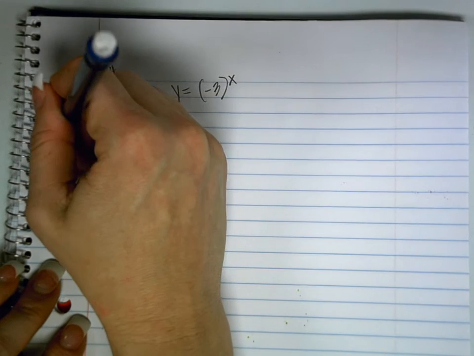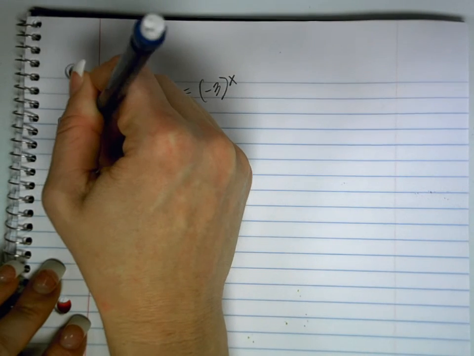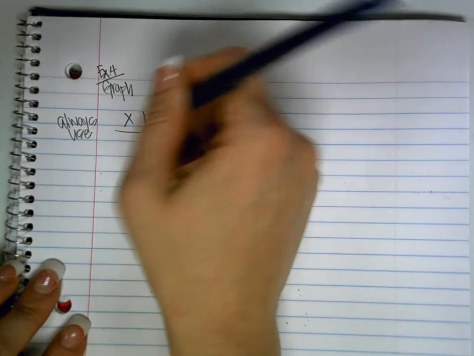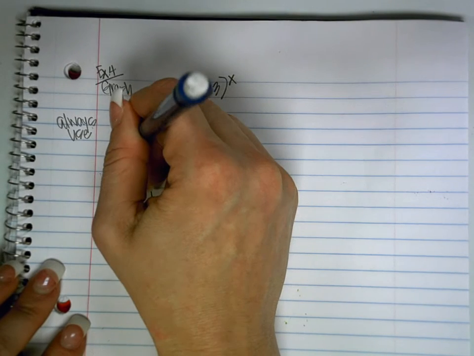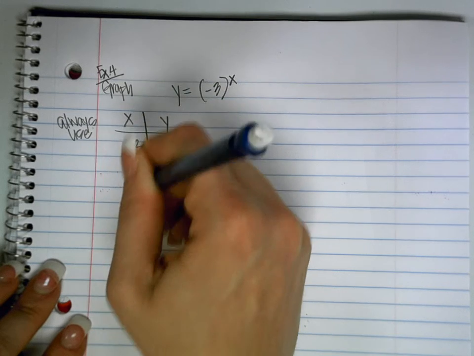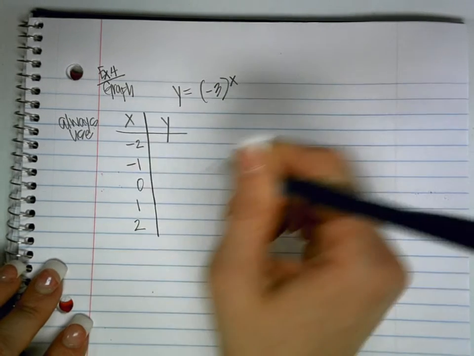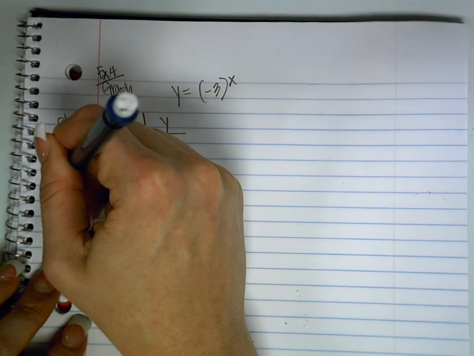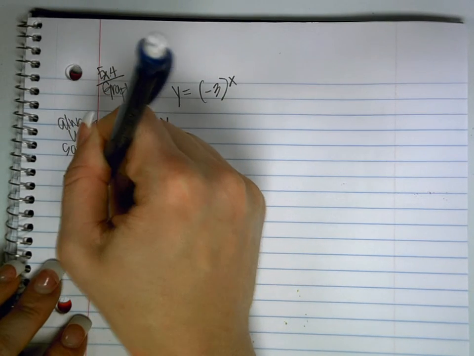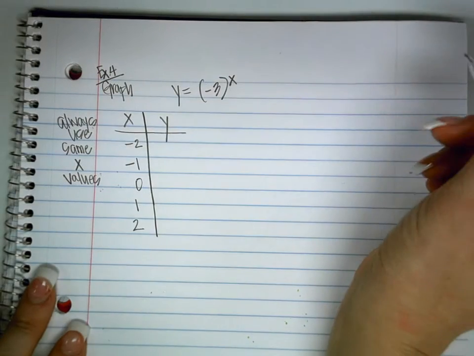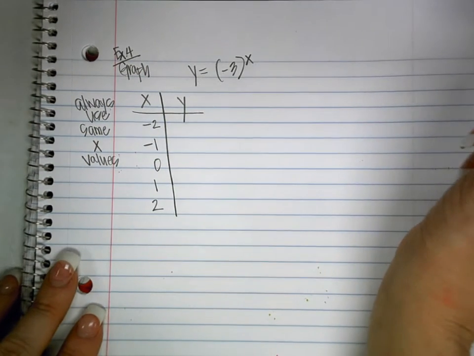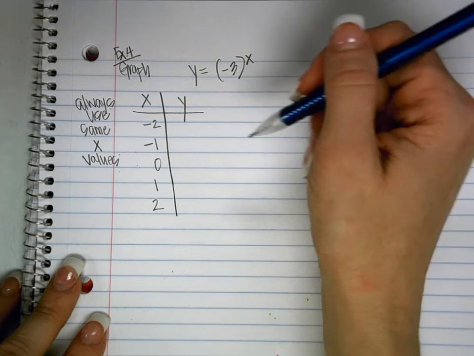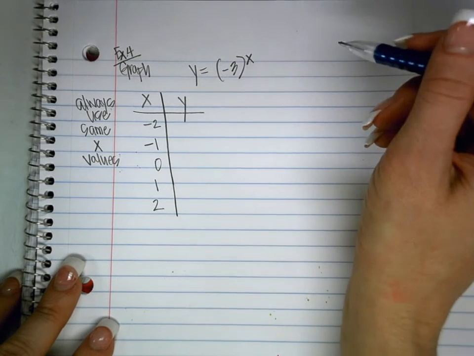For these, you want to always use x values of -2, -1, 0, 1, and 2. We always use the same x values. Those are always the ones that you're going to plug in. Generally, I'm going to give you the values, so you're going to have the table, you're just going to have to fill it in.